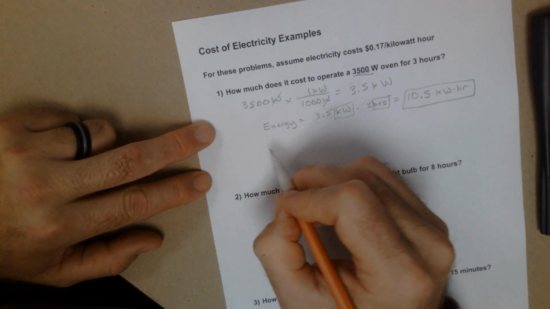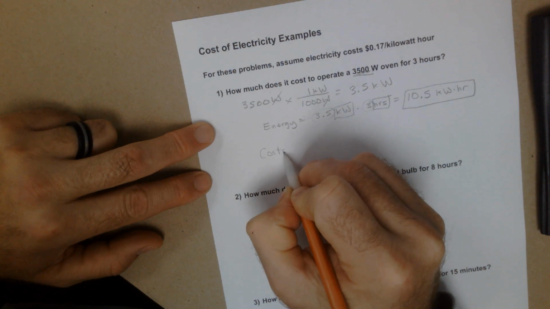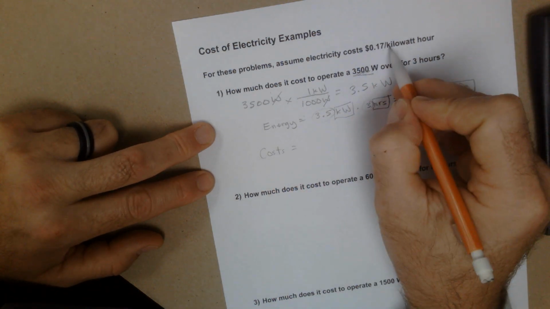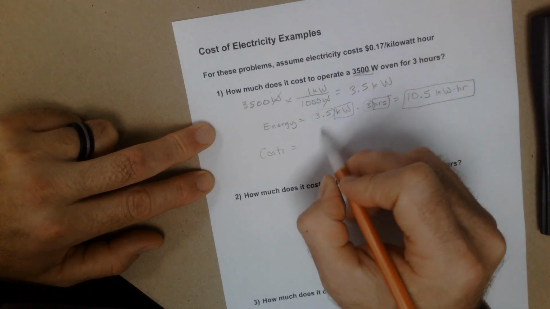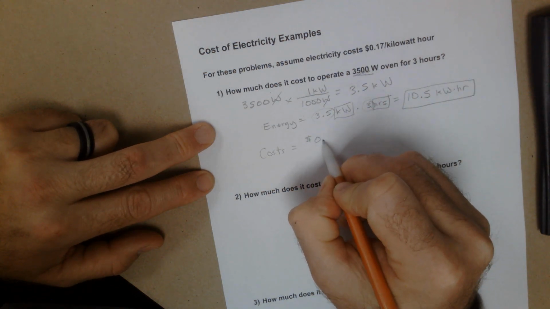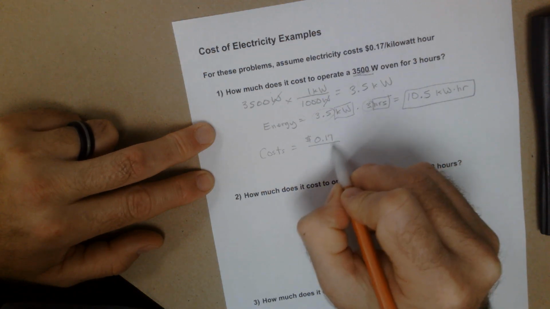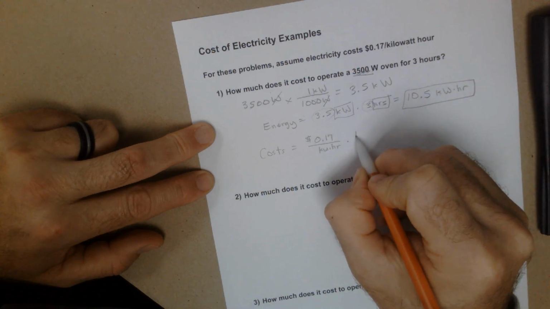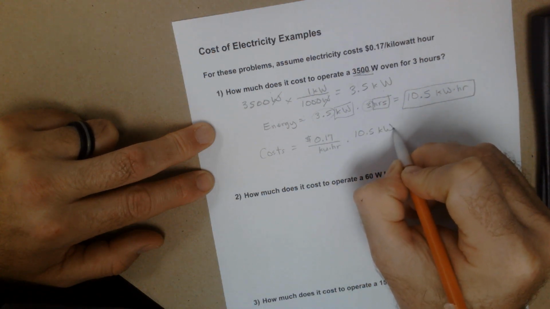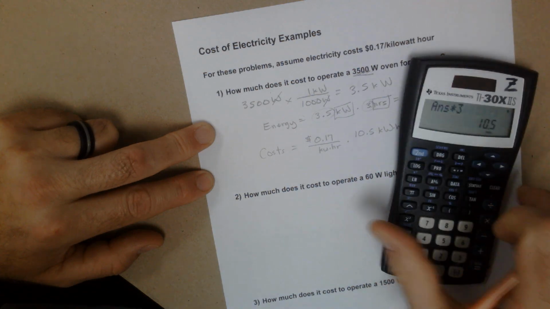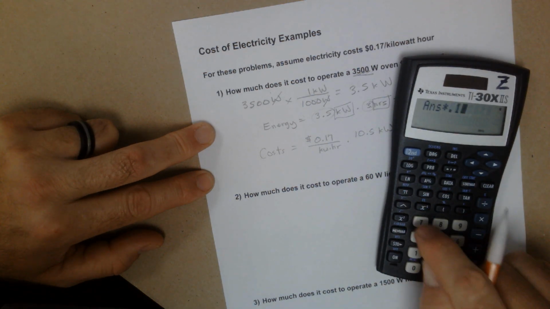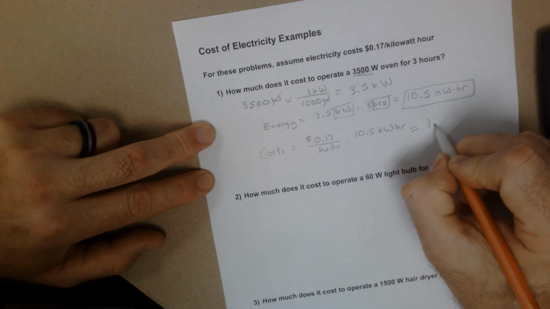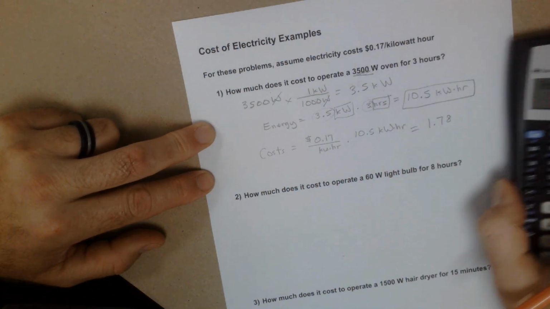We have one final step. The cost is going to be the rate times the amount. In this case, my rate now is going to be referring to the cost per kilowatt hour, so 0.17 dollars per kilowatt hour, times the total amount of energy that I used, which is 10.5 kilowatt hours. Okay, so I got my 10.5 times 0.17, and I get 1.785.